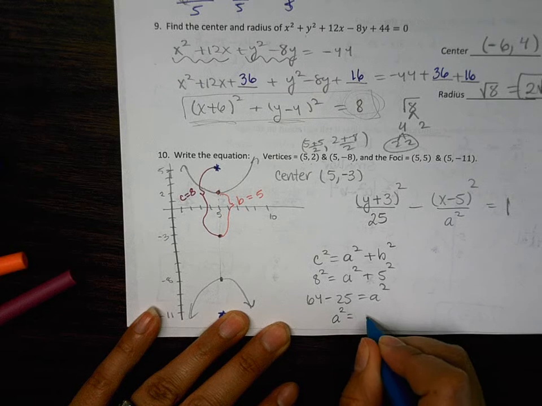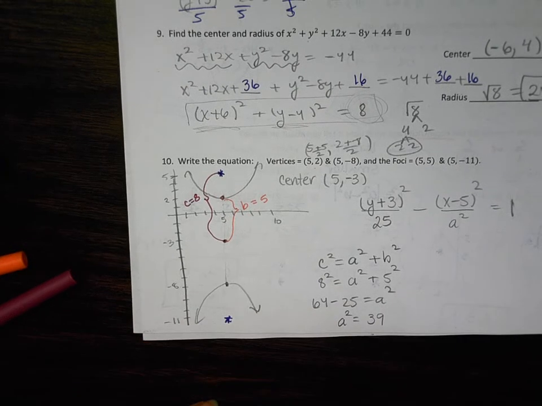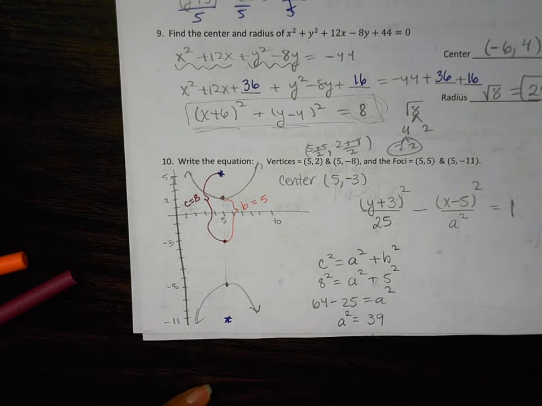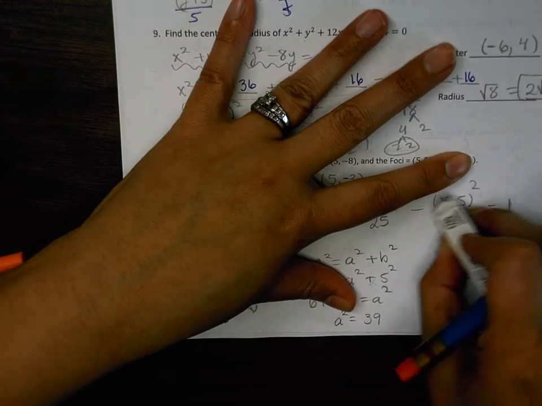Now, I did have a few kids square root and say, I don't know what to do next. Should we be square rooting? What am I looking for here? A squared, not A. So what goes here? 39.